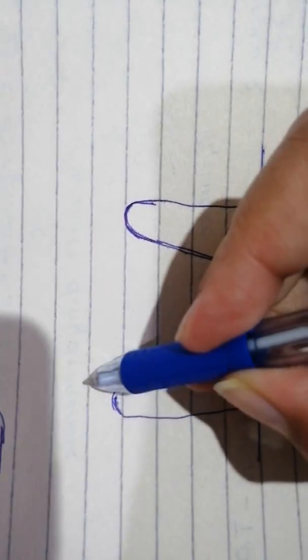Now let's move over here. So when we talk about this one over here is an apex, and this is the base.